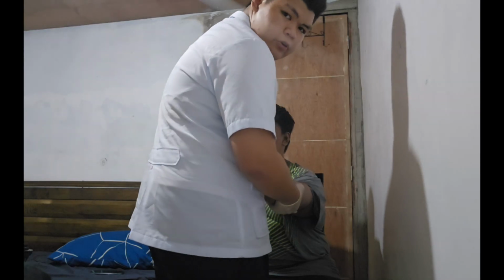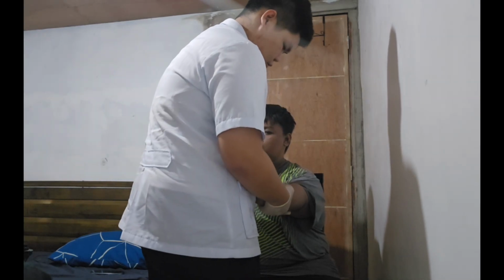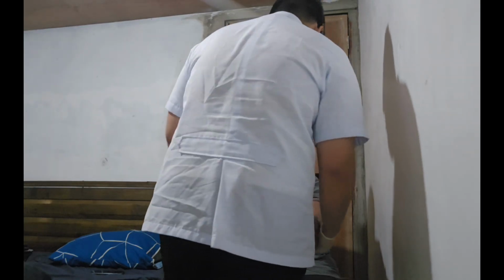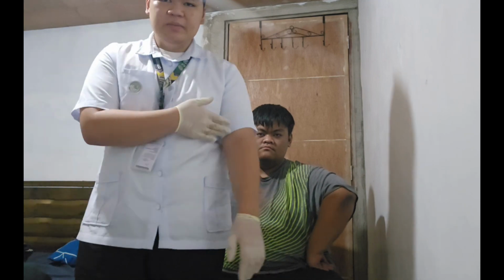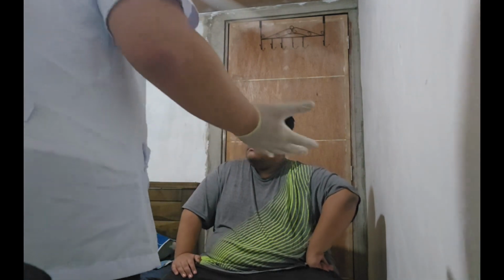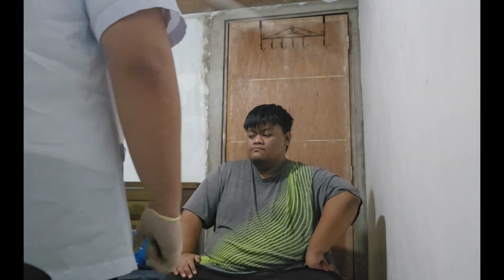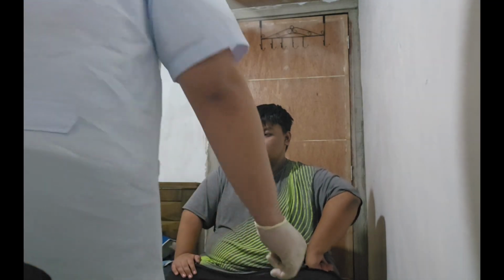I'm palpating the olecranal side. Feel any pain, sir? Okay, for the palpation, the patient felt no pain, no heat or edema, or nodules here. Then we'll proceed by assessing the elbow for range of motion.